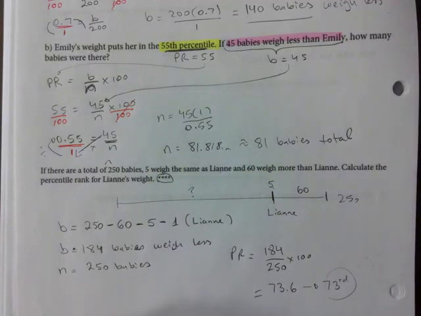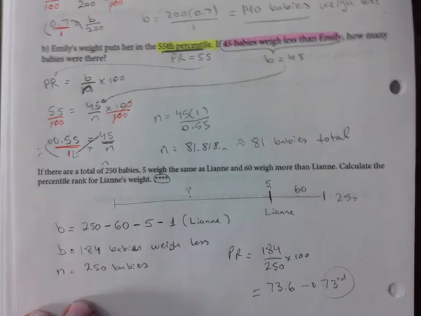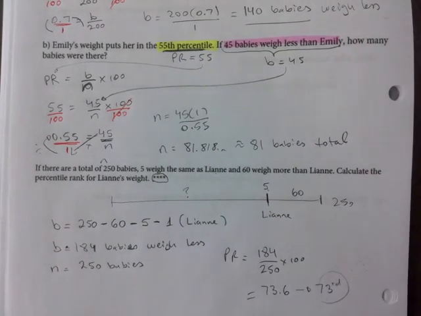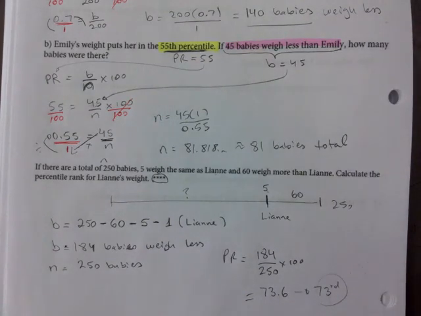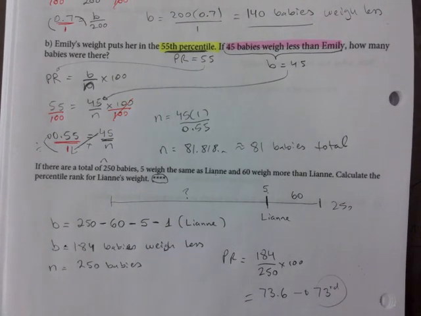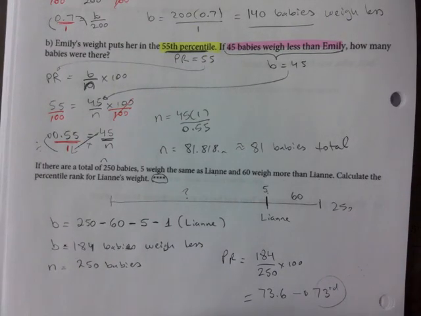Okay, I'm going to say, if you want to practice more percentile ranking, 62 all the way to 65. Actually, all the way to 67. Percentiles.